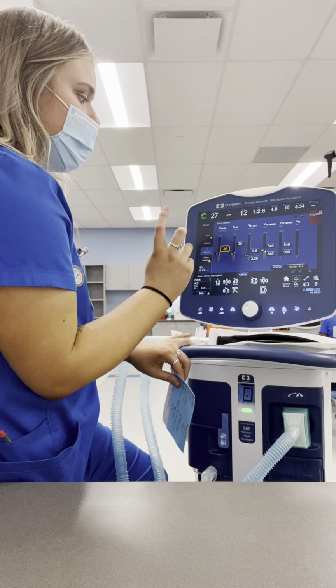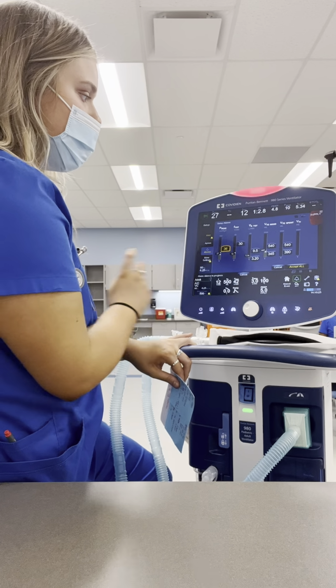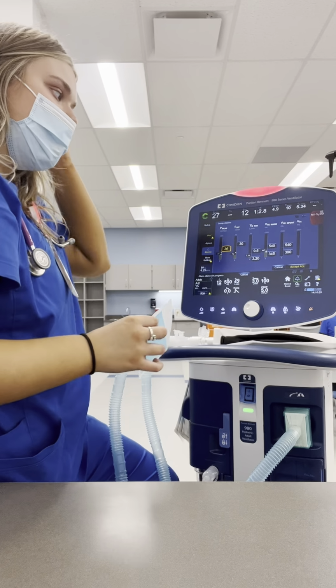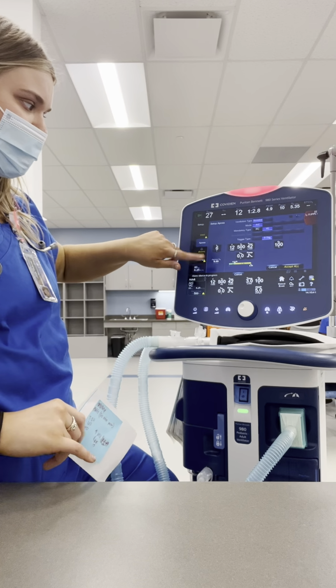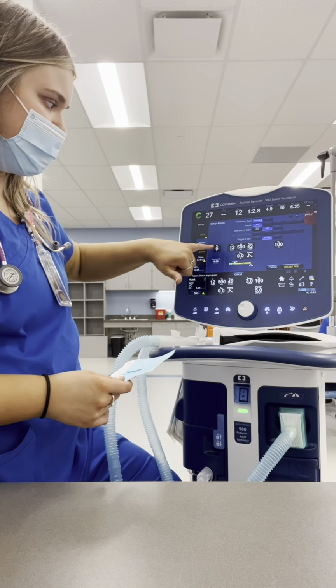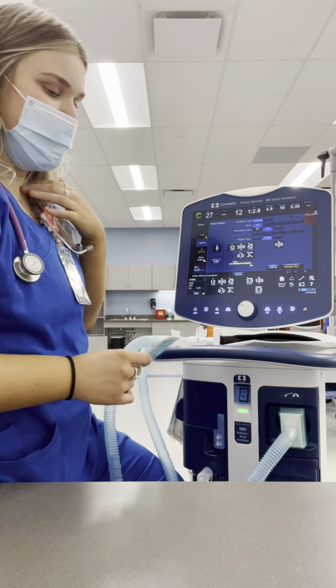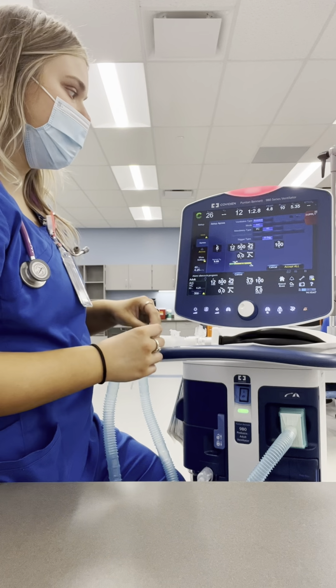And then for the tidal volume, he's currently getting 445 milliliters. So we put the high alarm at 540 and the low alarm at 345. And we're going to accept that. But first, we're going to put the apnea alarms. For the time on the apnea alarm, I put that as low as it'll go, which is 6 seconds, so that they miss a very minimal amount of breaths.